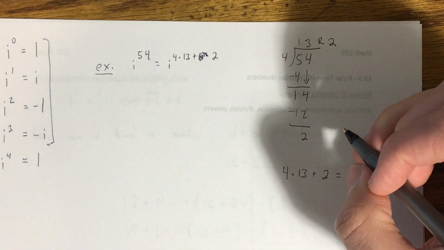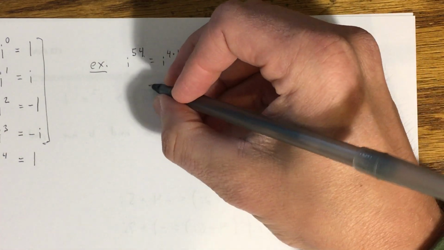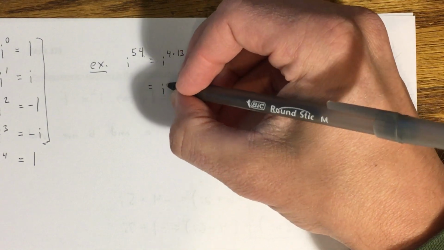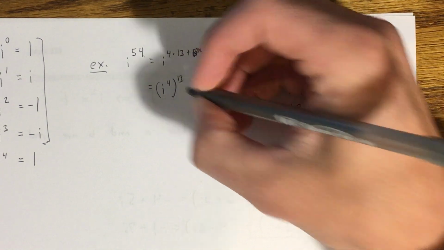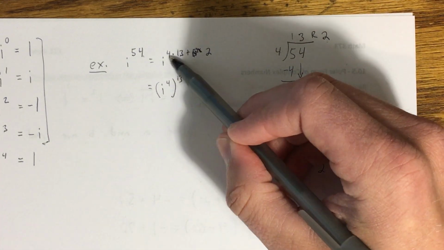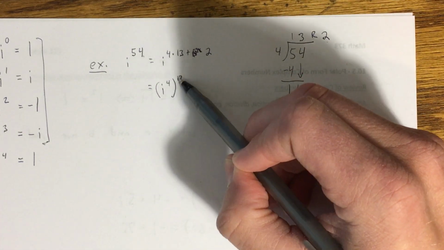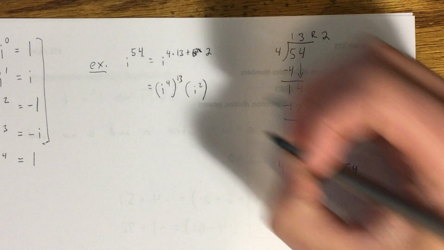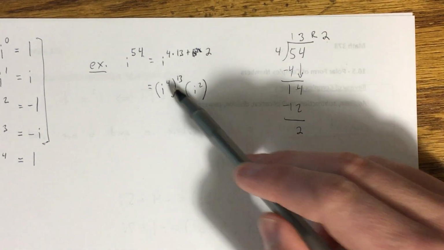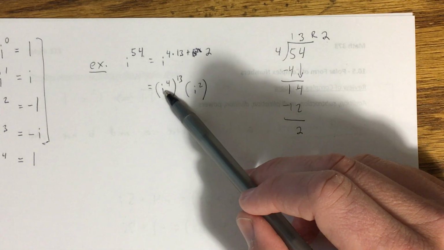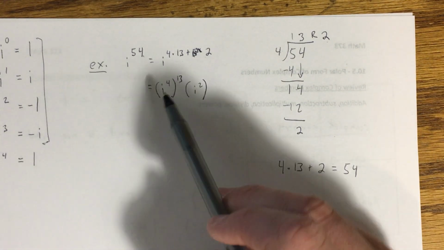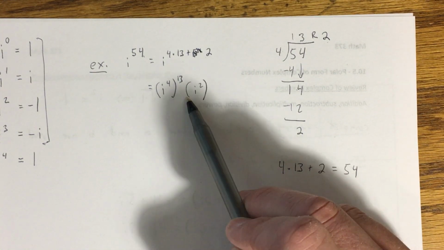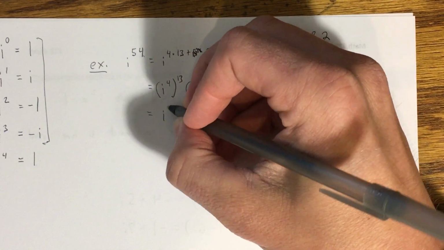Okay, that may seem like a bizarre thing to want to do, but now I can use exponent properties to represent this differently. I know that this would be the same thing as i to the 4th to the 13th power, because that's what a power to a power looks like. You can multiply those: 4 times 13. Adding a power is the same thing as multiplying by i to that power. So I'm using exponent properties to split this up. Now, i to the 4th is equal to 1, and 1 to any power is just 1, and 1 times anything is itself. So this whole thing reduces just down to i squared.